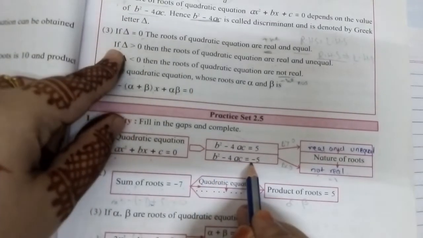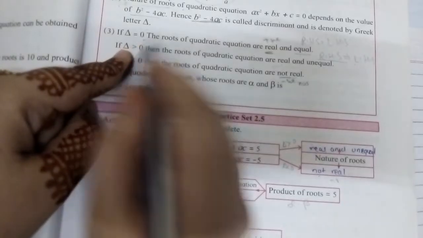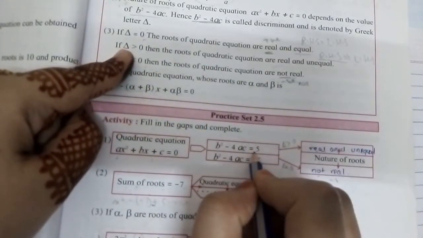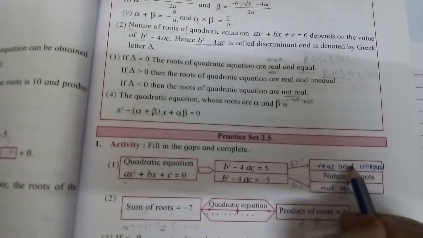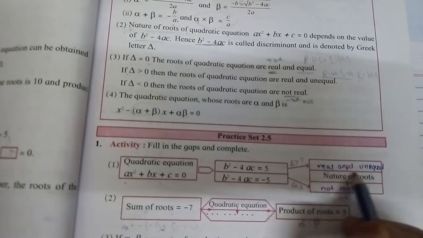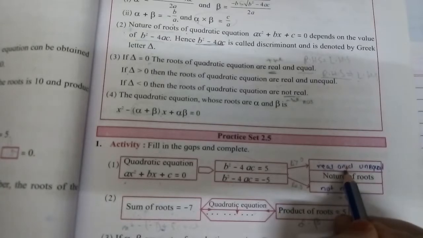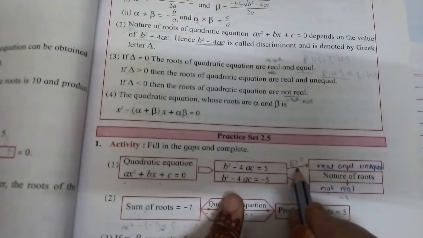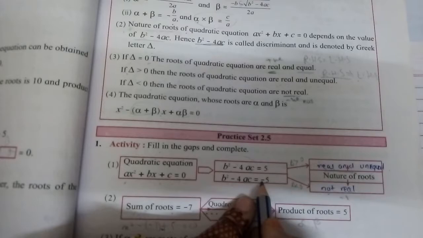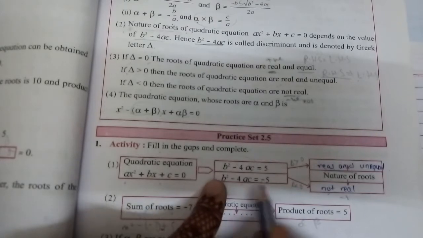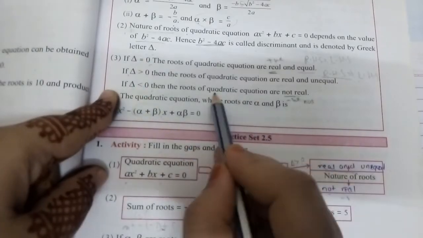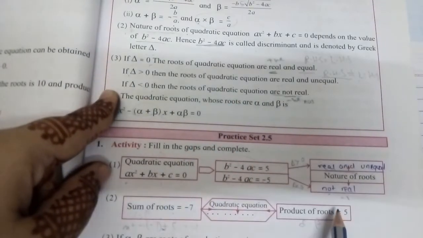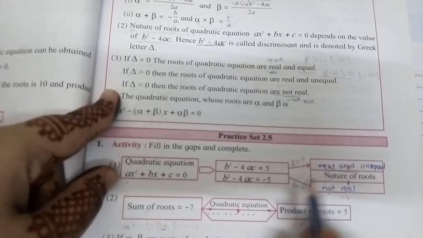Now here we have seen if delta is greater than 0, okay, so it is 5, it is greater than 0, that means the roots will be real and unequal. The nature of roots will be real and unequal in case delta is greater than 0. And here delta is less than 0, because the discriminant value is minus 5. So here delta is less than 0, then the roots of the quadratic equation are not real. So here we will write not real, because delta is less than 0.